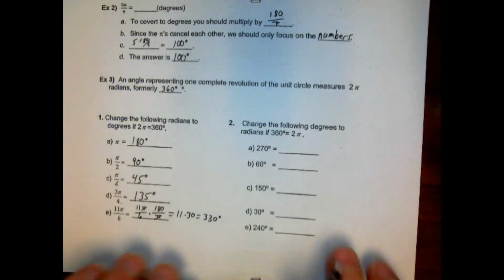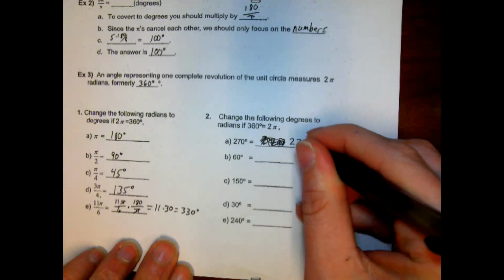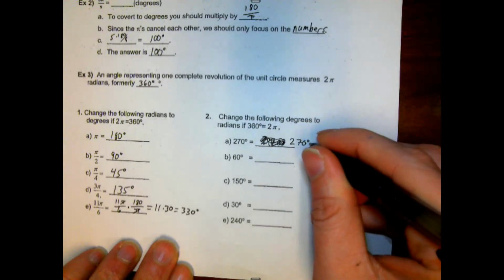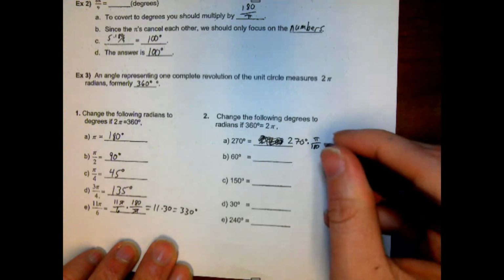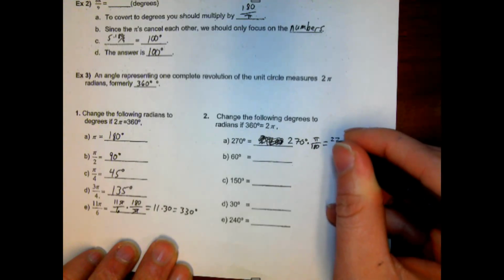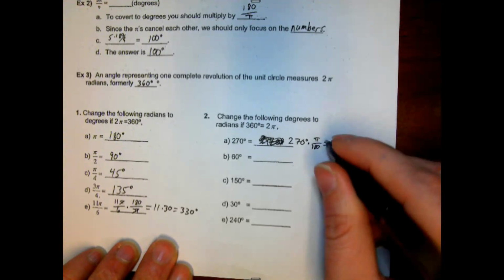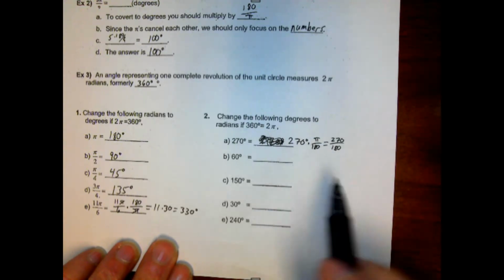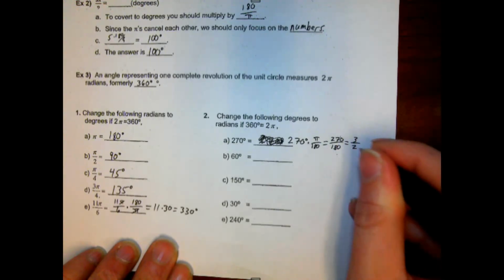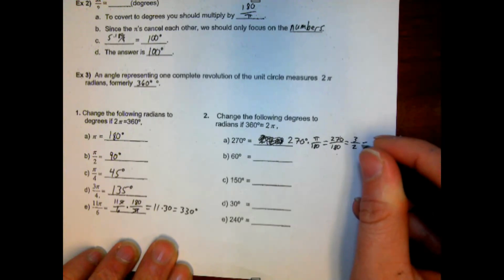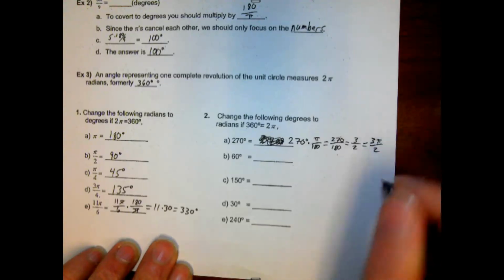Okay, now let's convert the following degrees to radians. If 360 degrees equals 2 pi, 270 degrees times pi over 180 equals 270 over 180. And we're ignoring the pi and just focusing on the numbers. 270 over 180, if you put it through the calculator, will be 3 over 2. So add the pi back on, 3 pi over 2.